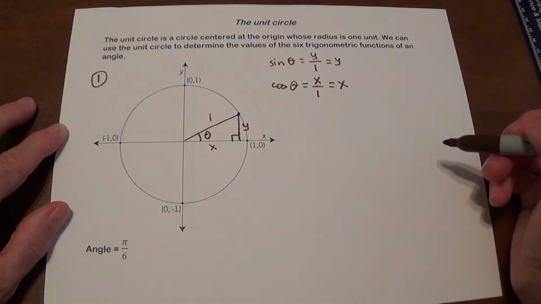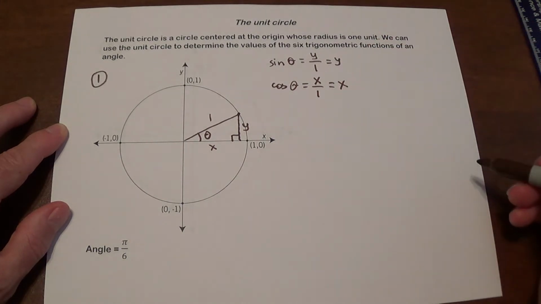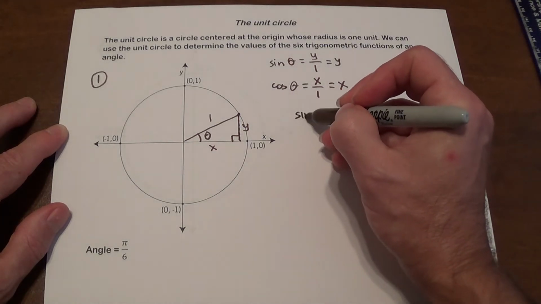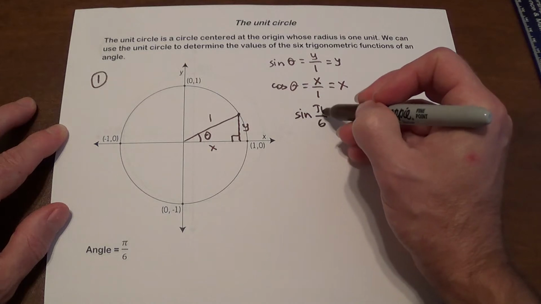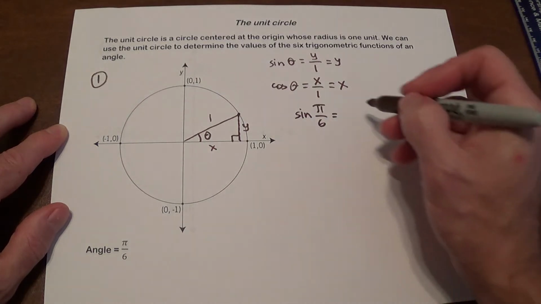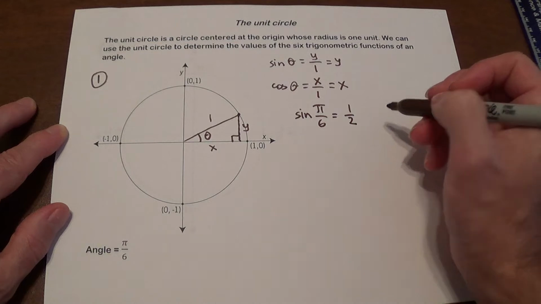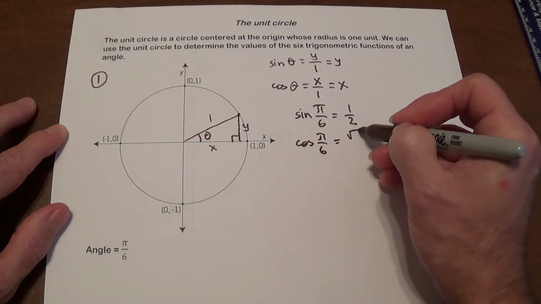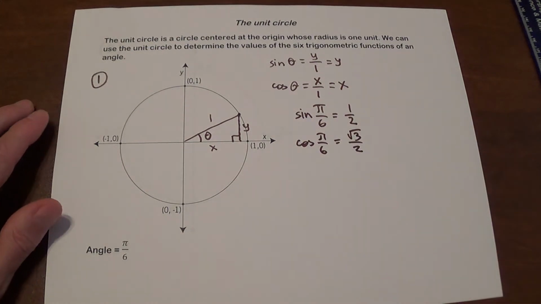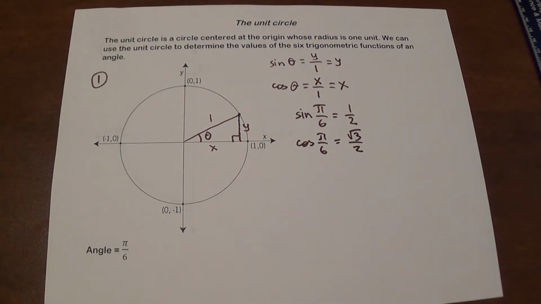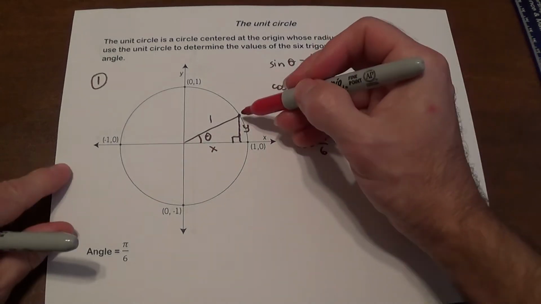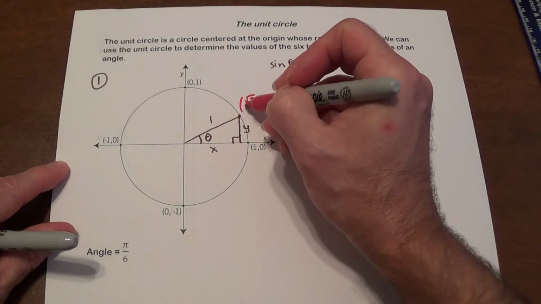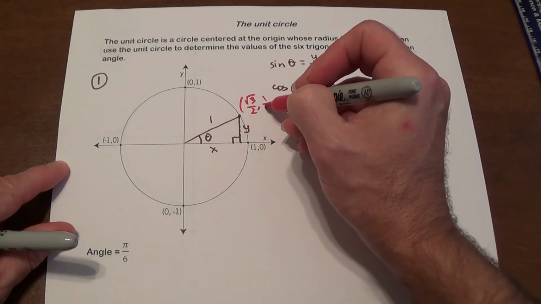And these coordinates also come up as we evaluate the values of sine and cosine of a specific angle. So when we find sine of pi over 6, which we should know is 1/2, and cosine of pi over 6, which we know is square root of 3 over 2, hopefully you know these by now, then the coordinate of the point on the circle that is right there is going to be (square root of 3 over 2, 1/2).